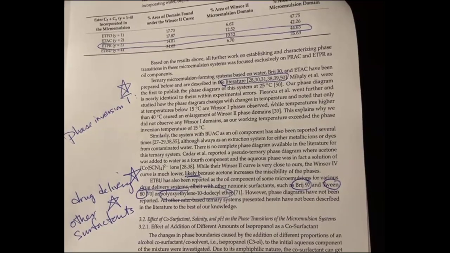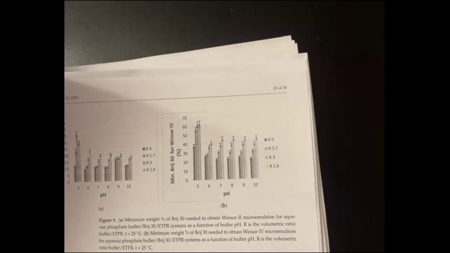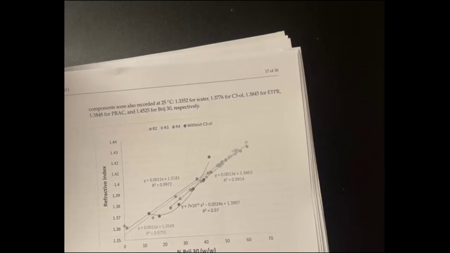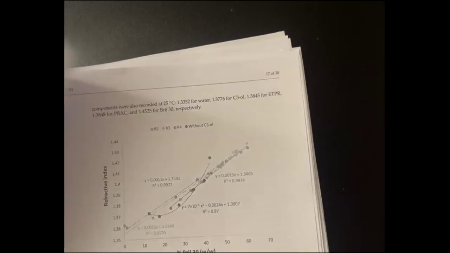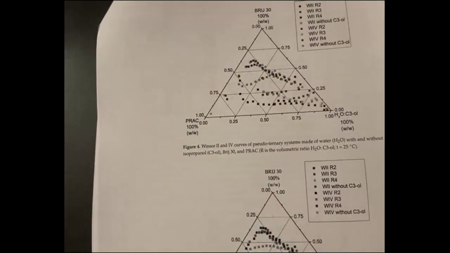And maybe we can take a break while we're here. Let's just flip through. Densities, refractive indices. Anyway, we'll have to decide what other parts of this we want to read. In a perfect world, of course, we read it all.